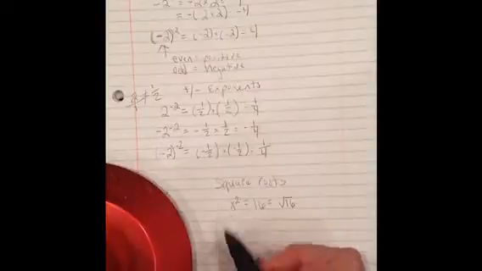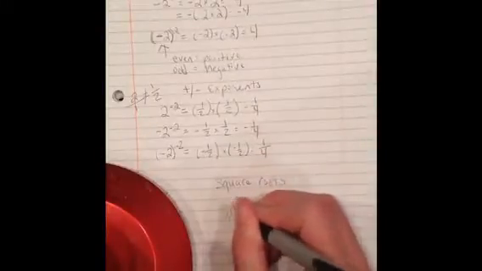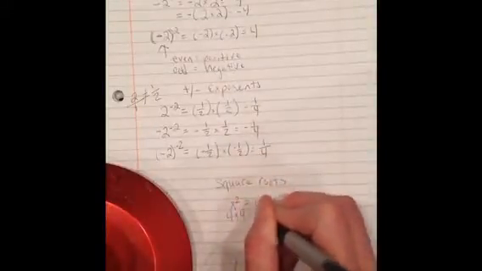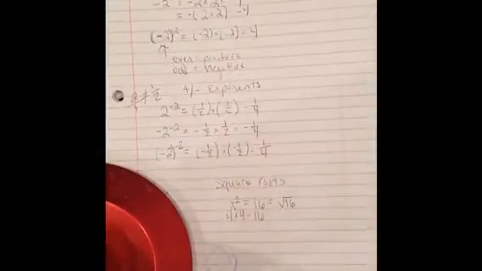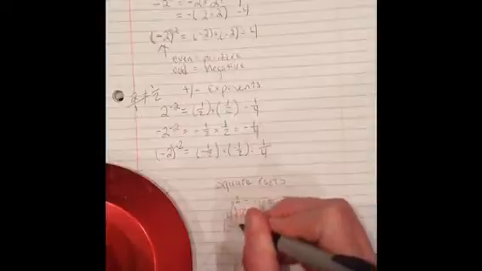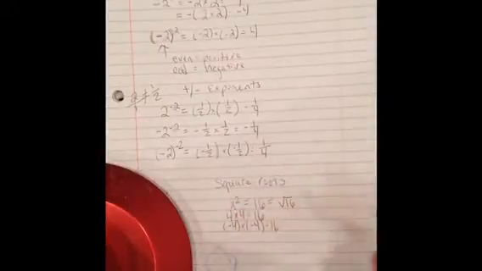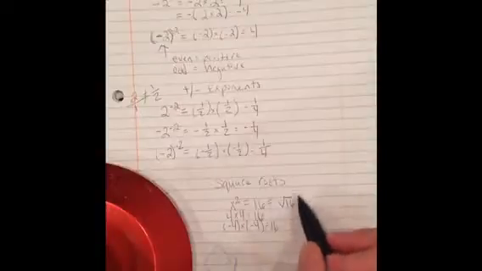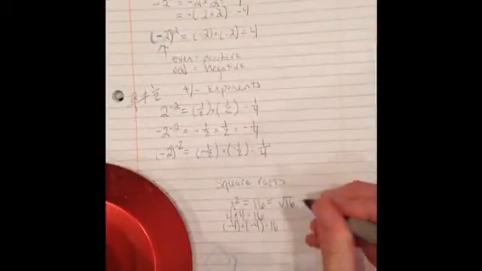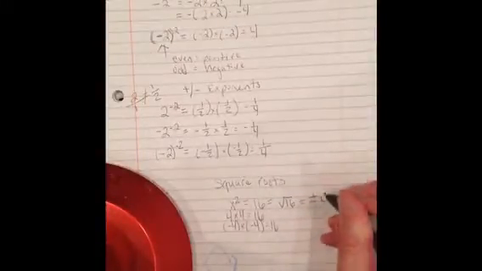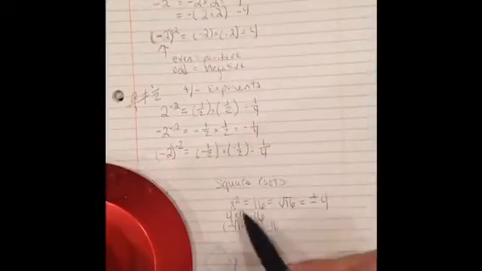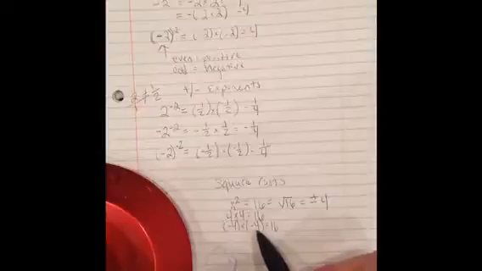So we would say that 4 squared, 4 times 4, equals 16. But we would also say that negative 4 times negative 4 equals 16. So the square root of 16 equals plus or minus 4. It could be positive 4 and it could be negative 4. We've proven that by writing it in expanded form.